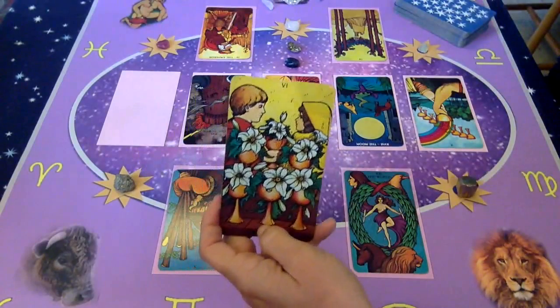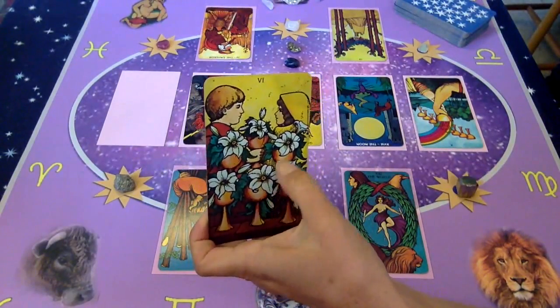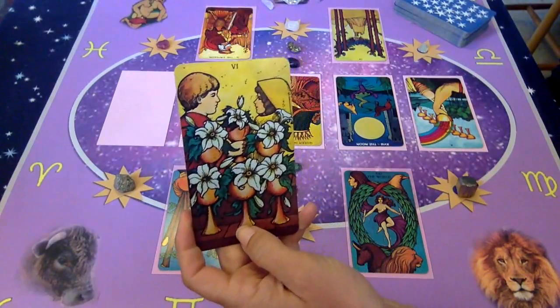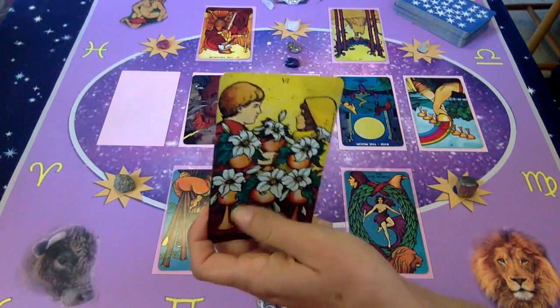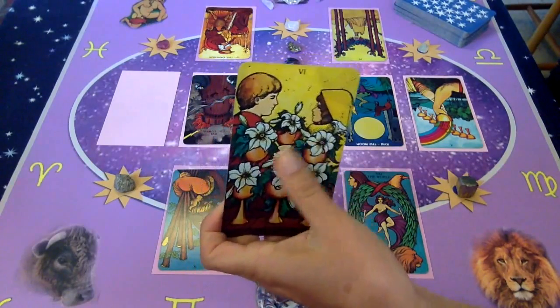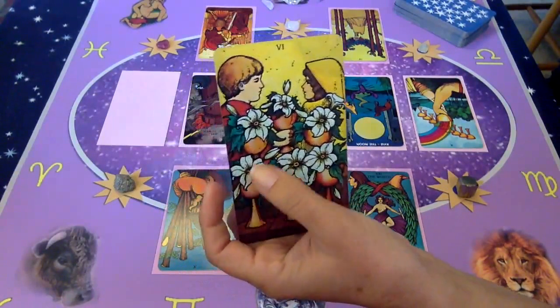But 6 of Cups has to do with sweetness. It has to do with naivete, innocence. In the picture, there's 2 children. So this is like the innocent, childlike giving between 2 children. And it's when you're open and sharing your heart.